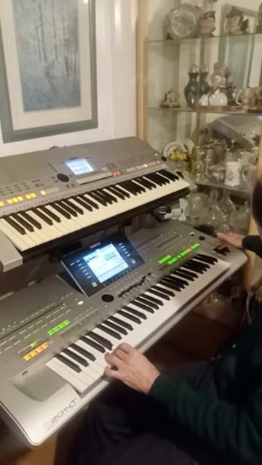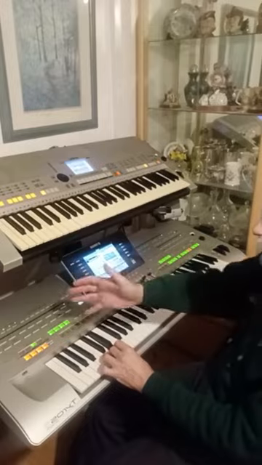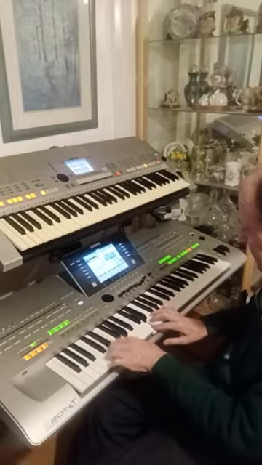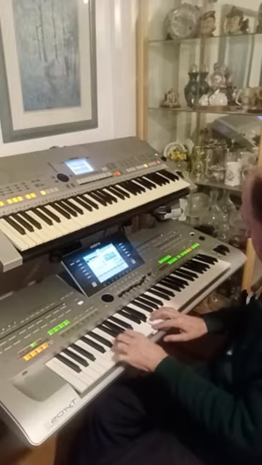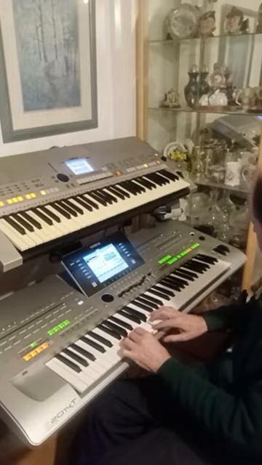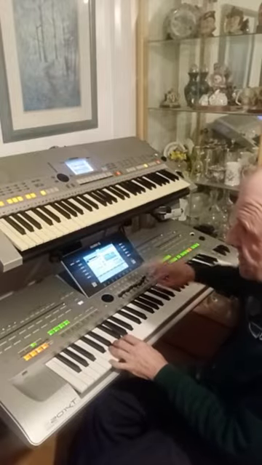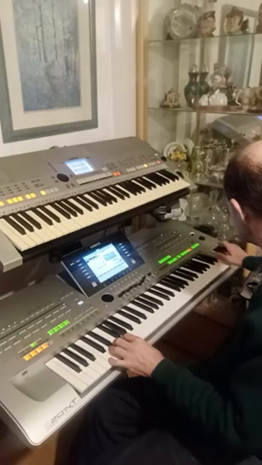Bring that to the middle. You can just tell now that the strings have gone back out, but now the piano's come back in. Brings the organ in and also layers up on the strings.